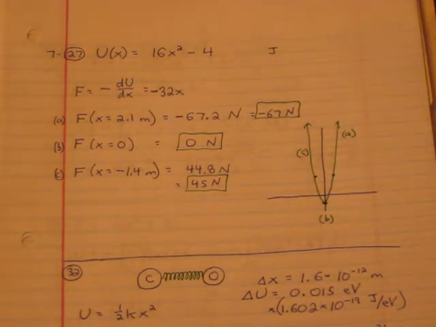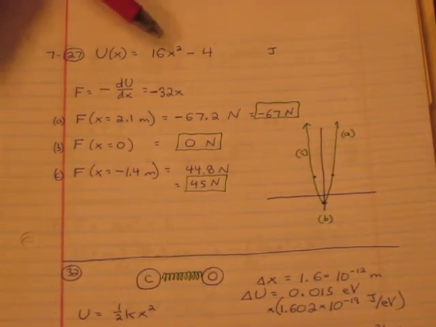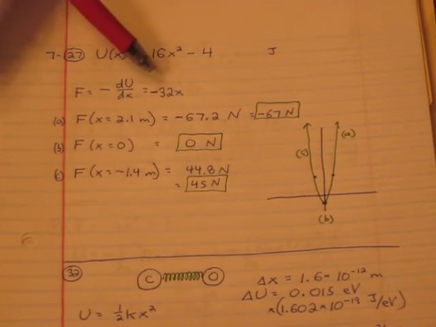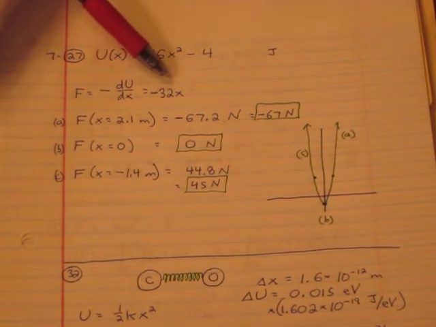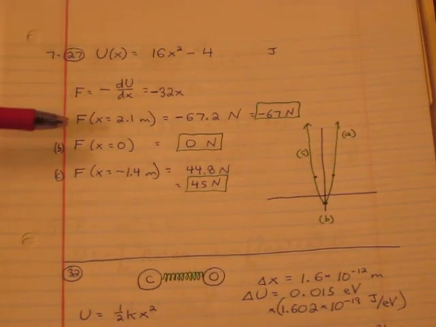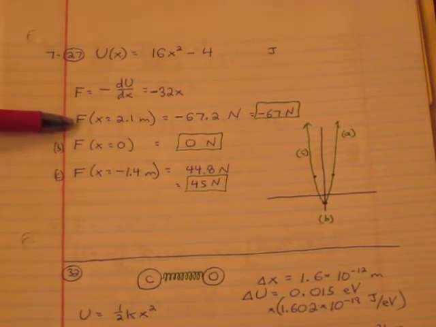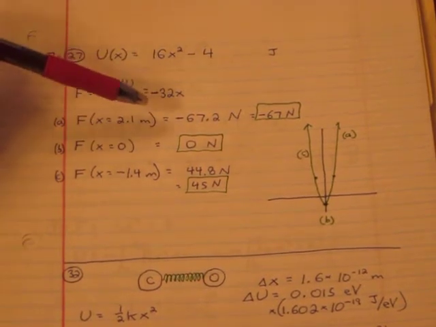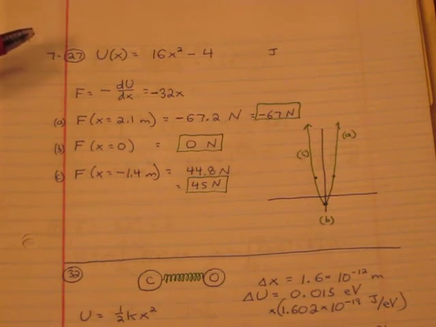Find the force on the particle. This goes back to the last problem, where force is the negative of the derivative. When we take the derivative of U(x), that's 2 times 16, which is 32x, but it's the negative, so force is negative 32x. From here, we just take whatever x value it's asking and plug it in. So the force at 2.1 meters is negative 32 times 2.1, and we get negative 67 newtons.